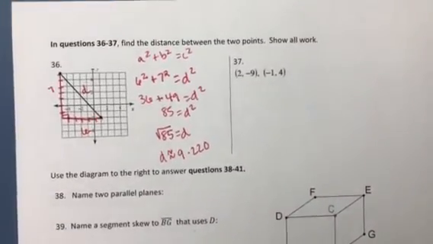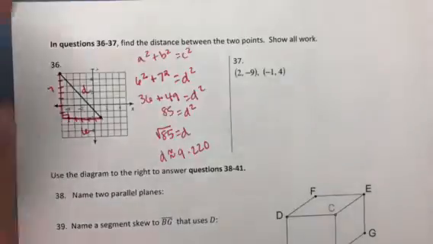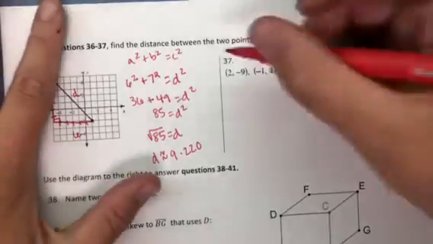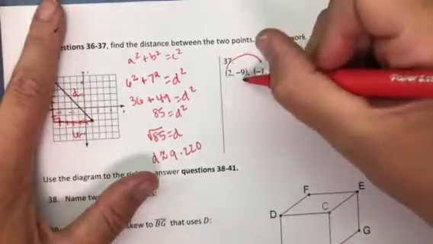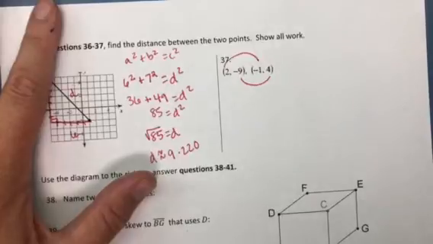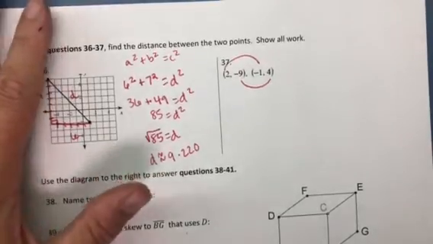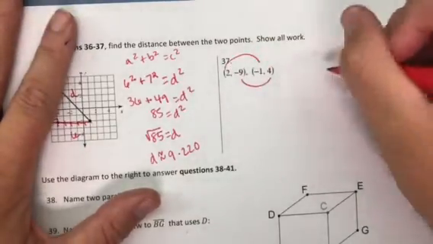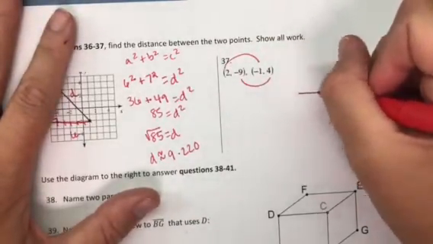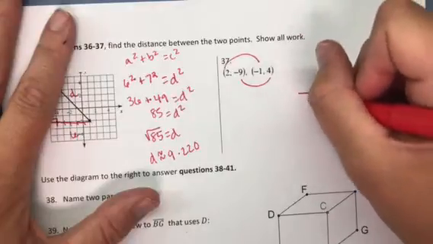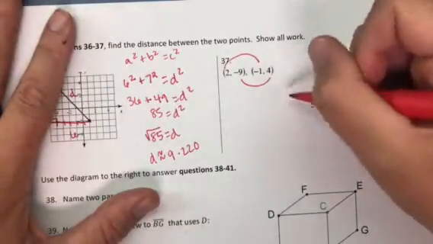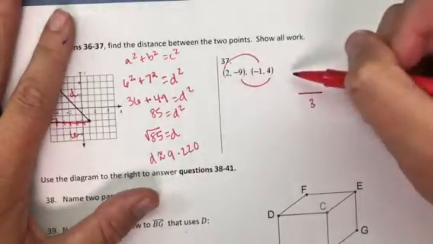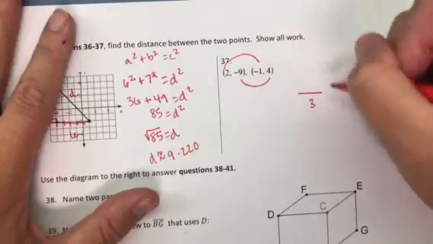All right, in question 37, we're doing it without a picture. If you were like me, I draw a picture. That's really helpful. But we could also just find the differences in our x's and the differences in our y's to get our triangle. So my x values are changing from +2 to -1. So this part of my triangle is going to be 3 units. My y values are changing from -9 to +4. So that's going to be a change of 13 units.